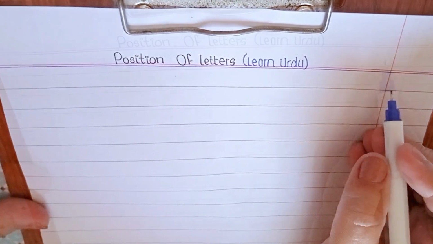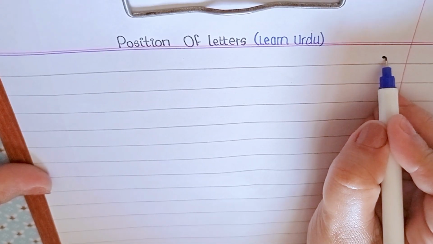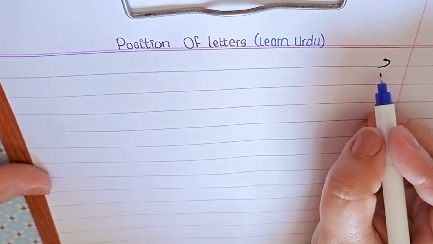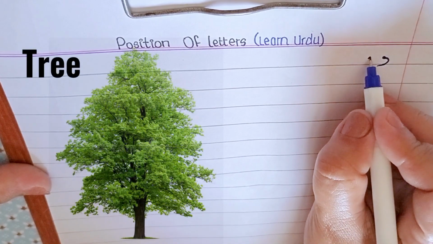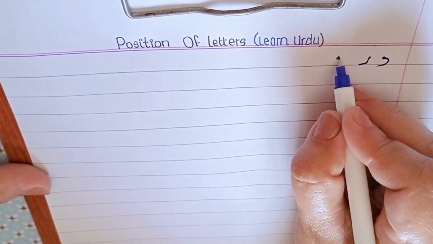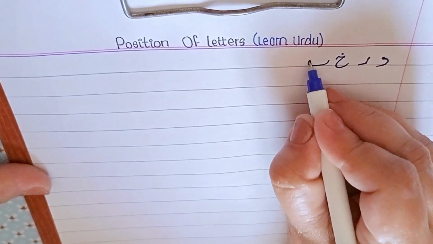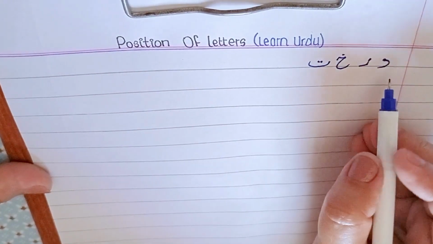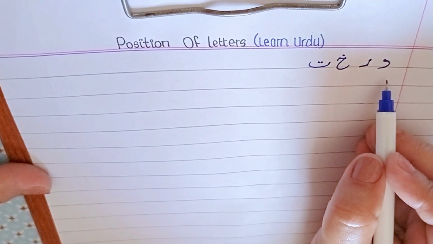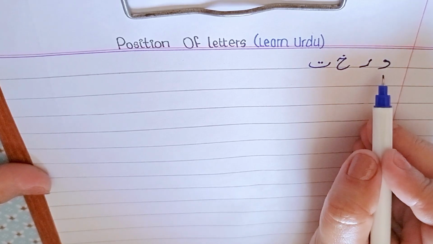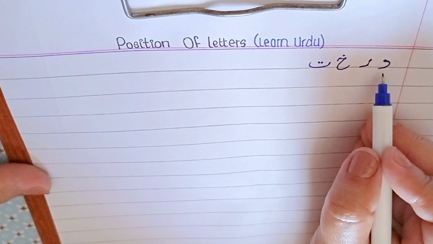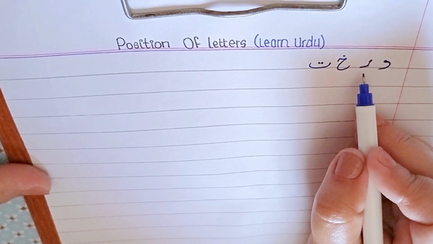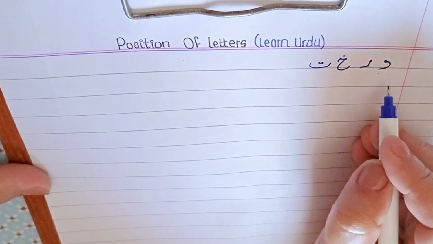So let's get started. As you know, Dal is a non-connector. The word that we are going to write with Dal is Dracht. In Dracht these letters come: Dal, Re, Khe and Te. This is the position of Dal or any letter in the family of Dal if it comes in the beginning of any word. It will always be written separate. We can't connect any letter after this because Dal is a non-connector.